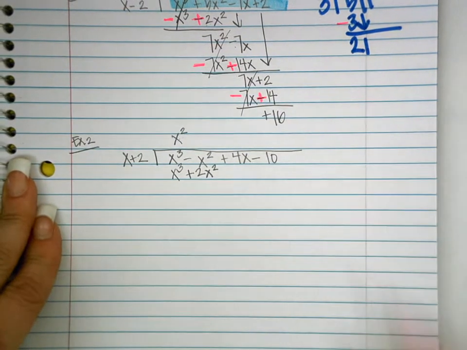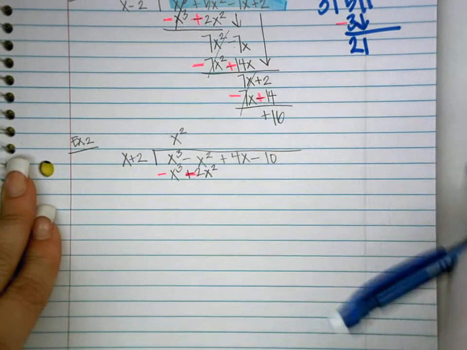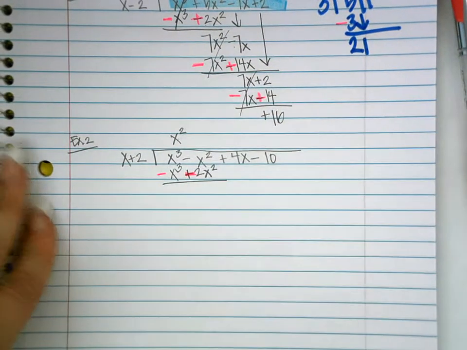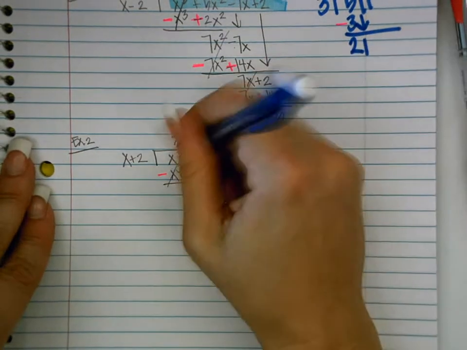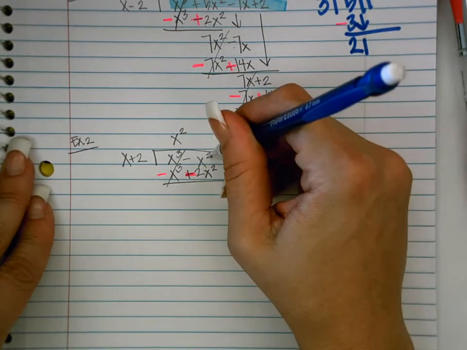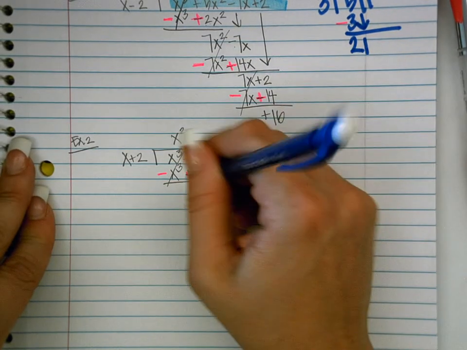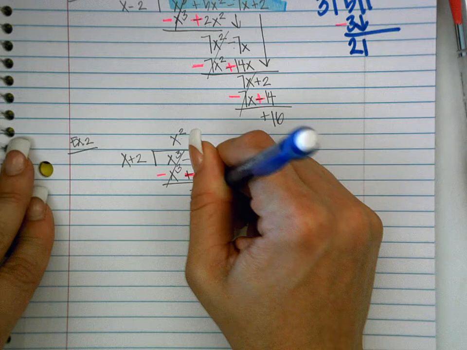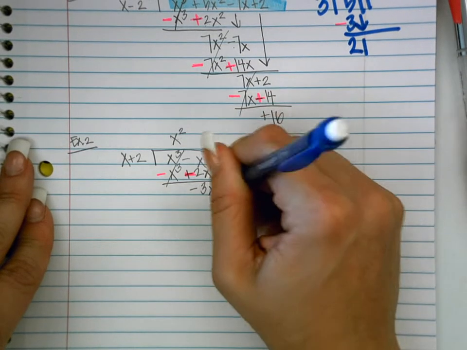Change your signs. So this one will change to negative. It's possible to go either way. You could go positive to negative or negative to positive. These go away. Negative x squared and negative 2x squared gives you what? Negative 3x squared. Bring down your next term, so plus 4x.